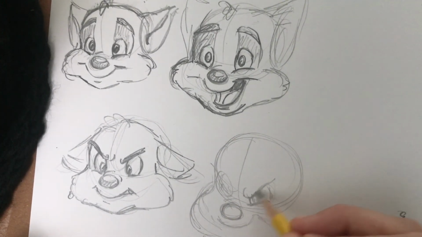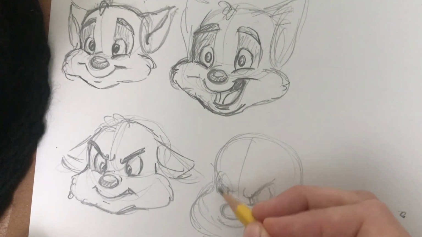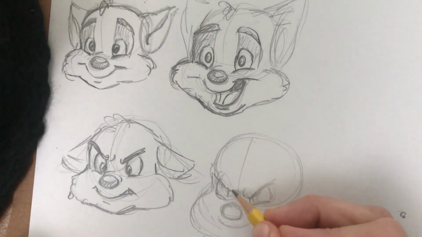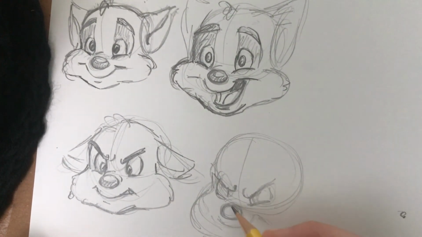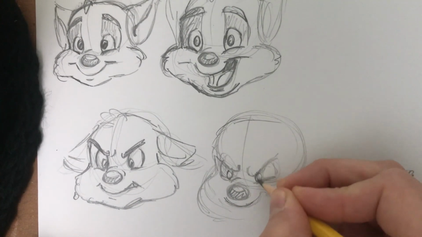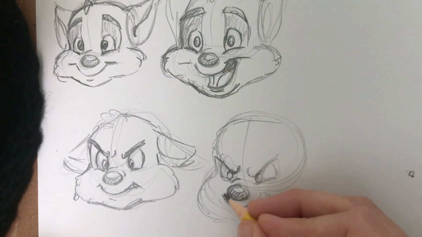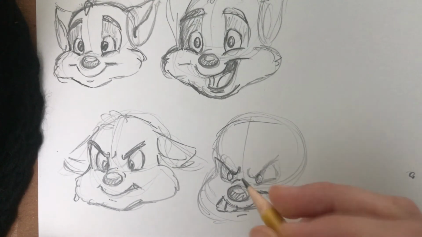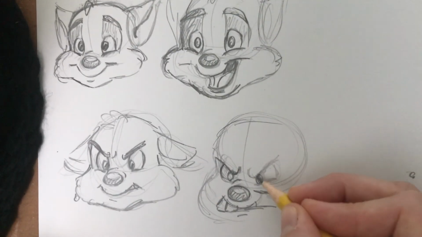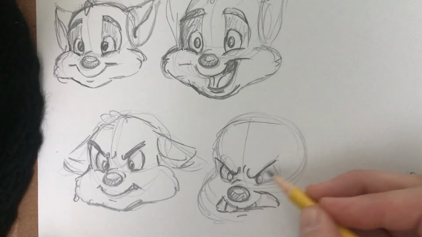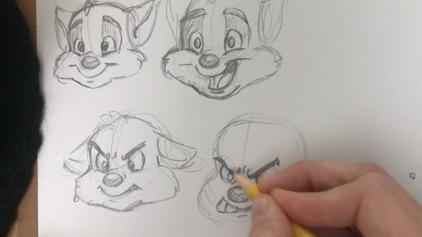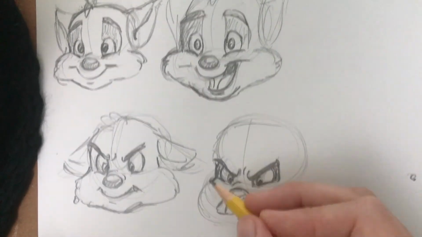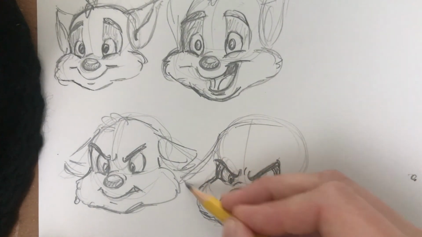What I'm doing right now is I feel like I'm letting the expression get away with the form, and so now I feel like I need to not let that happen. Got to remember the form of the face and not just let the expression take over. Gritted teeth. Really get those eyebrows. And the ears are definitely going to be down here.